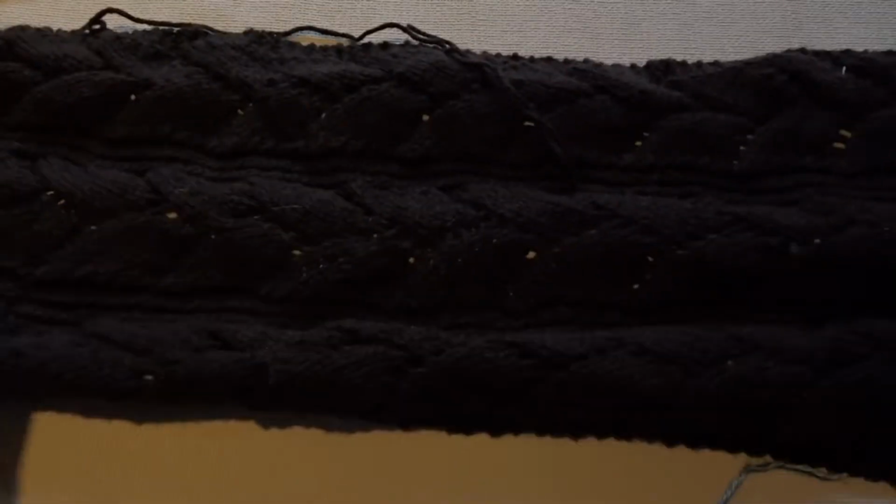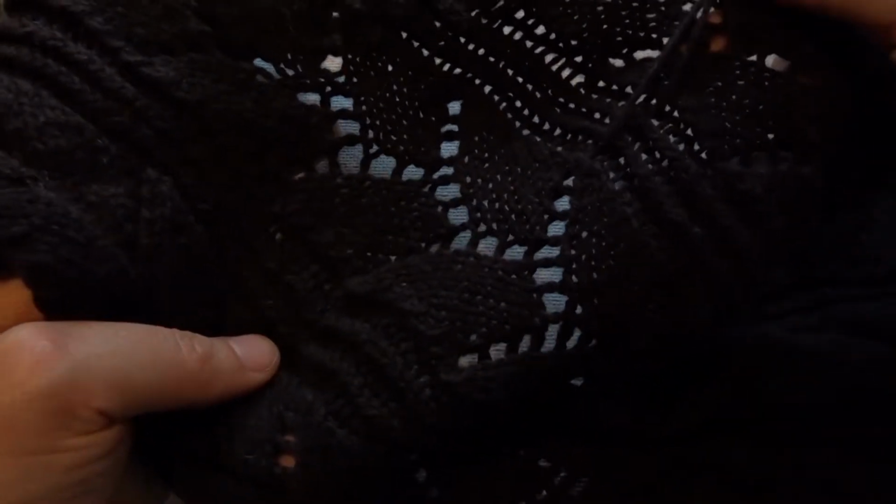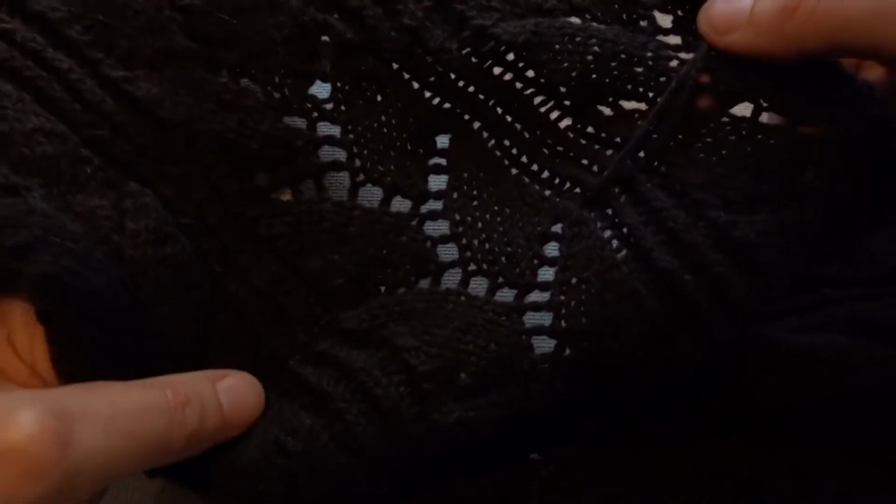It's quite a good way of creating lace patterns. So in this one here, this scarf that I'm making, as you can see, just about, although it is a bit dark, I'm using yarn overs to create a pattern. Yarn overs are often used in lace knitting to create holes which create the pattern.